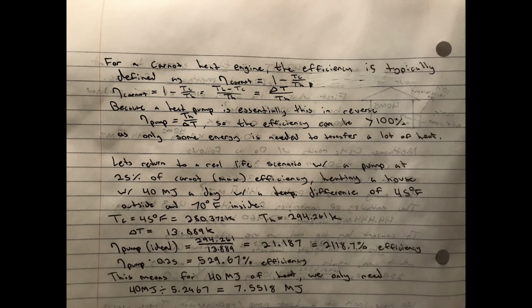Now, of course, this isn't a very ideal situation, so we multiply it by 0.25 and we still get 529.67% efficiency. For 40 megajoules of heat, we divide it by 5.2967, and we get that we only need 7.5518 megajoules of energy to move 40 megajoules of heat from a colder outside temperature to a warmer inside temperature.